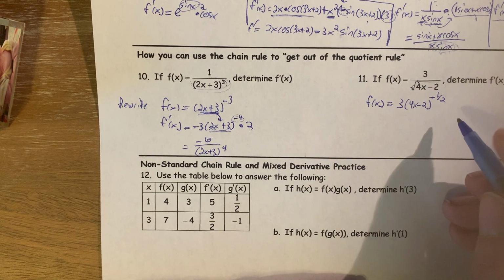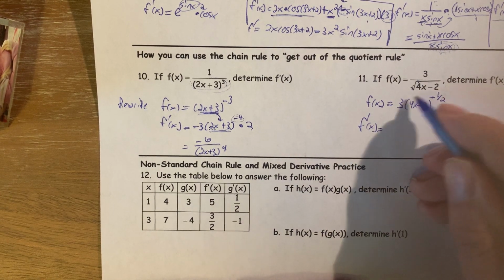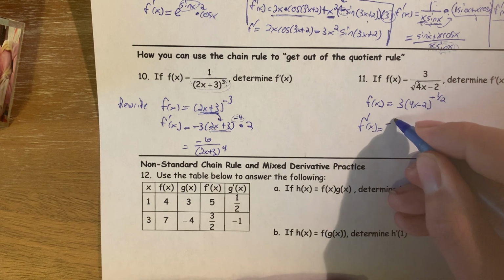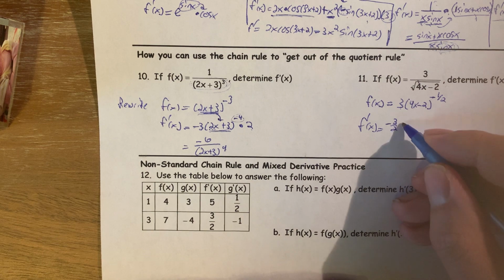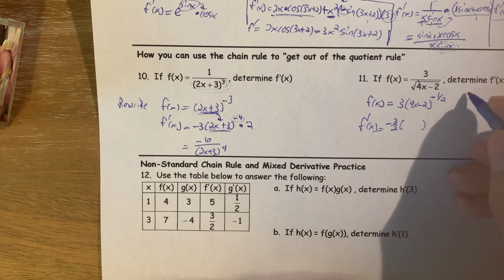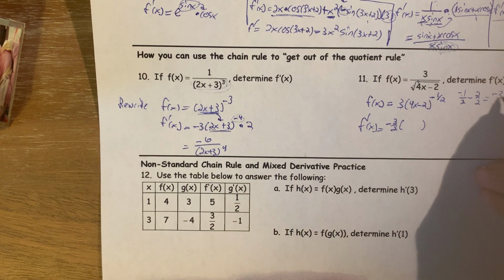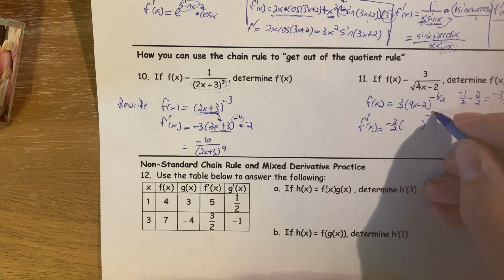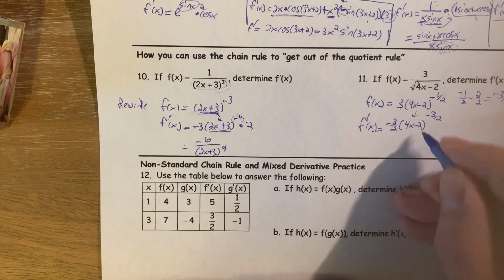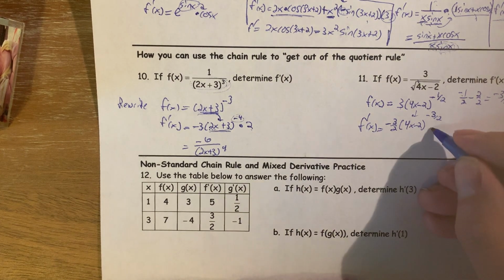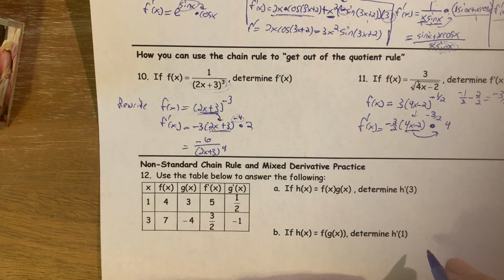And so what is the derivative? Well, we're going to multiply it by the power. So 3 times negative 1/2 is negative 3/2. You can just always multiply a whole number times the numerator. And then we will lower the power by 1. So negative 1/2 minus 2/2 is negative 3/2. So it'll be to the negative 3/2 power. And that inside function will still just be inside of it. We never change the inside function when we're doing the chain rule. We multiply times the derivative of the inside function, which is 4.